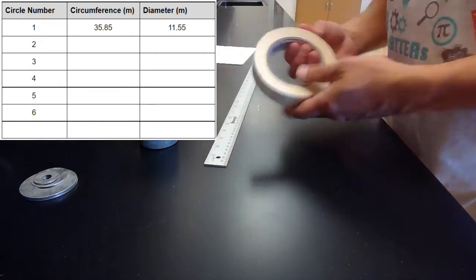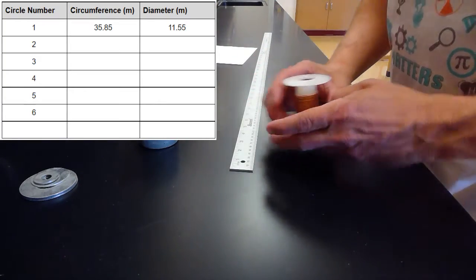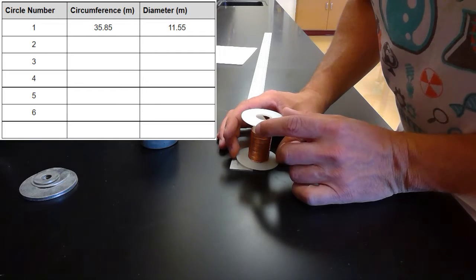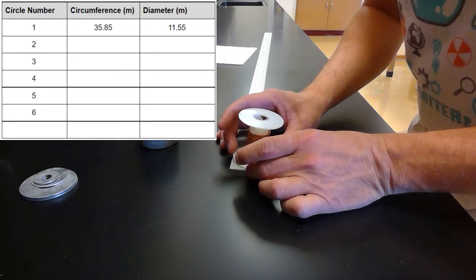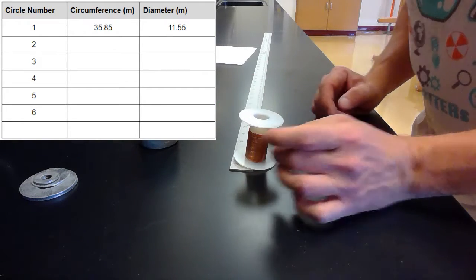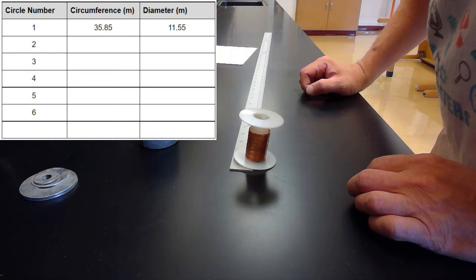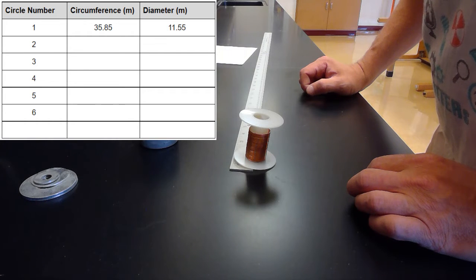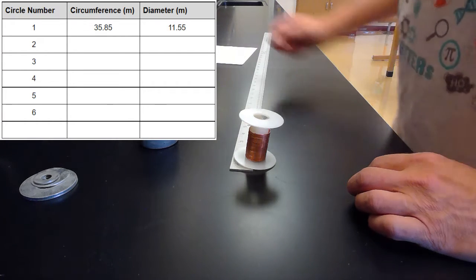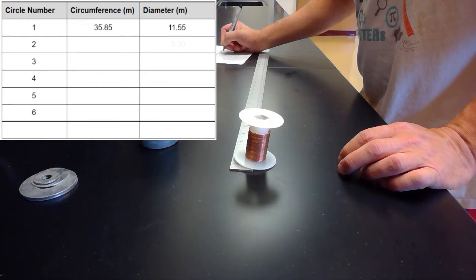So we've done our tape. Maybe let's do the wire next here. Okay, so I'm going to put the bottom of it here. I'm going to try to line it up so that I go right through the middle. And this looks really close to 5.5. So since it's so close, let's say 5.50 is the diameter.